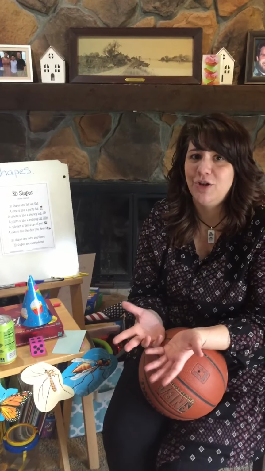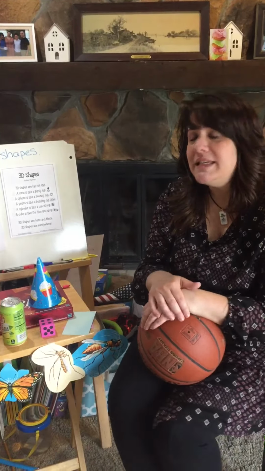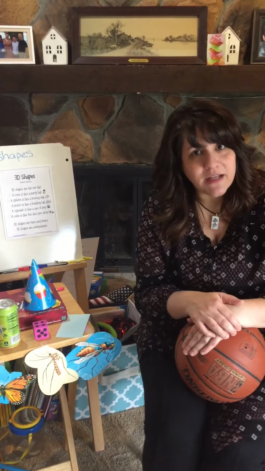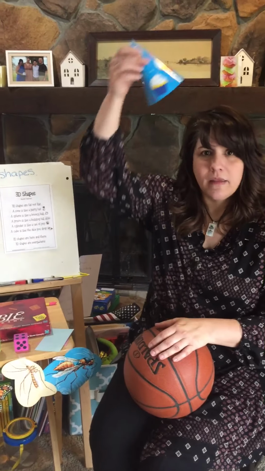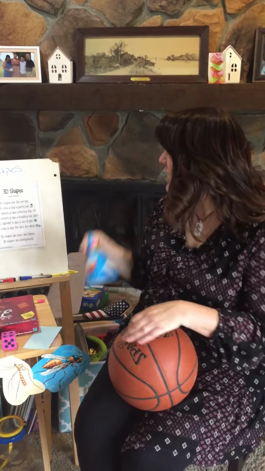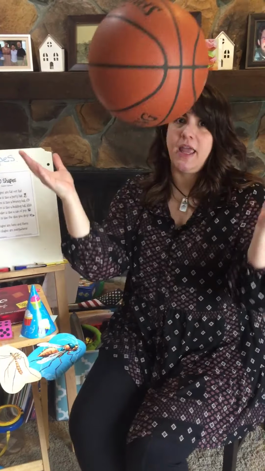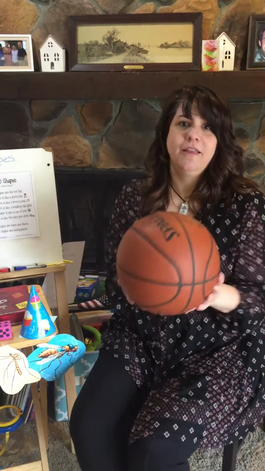So I have this really cute poem that kind of helps you remember what some of those three-dimensional shapes are. And it goes like this. You ready? So 3D shapes are fat, not flat. A cone is like a party hat. A sphere is like a bouncy ball. A prism is like a building tall.